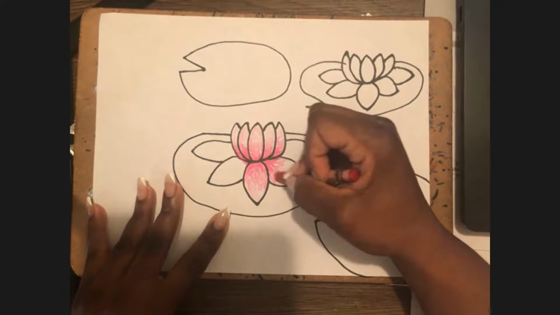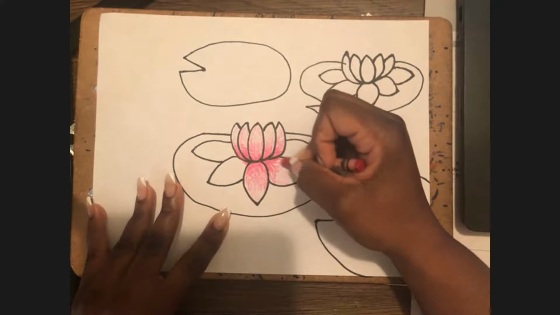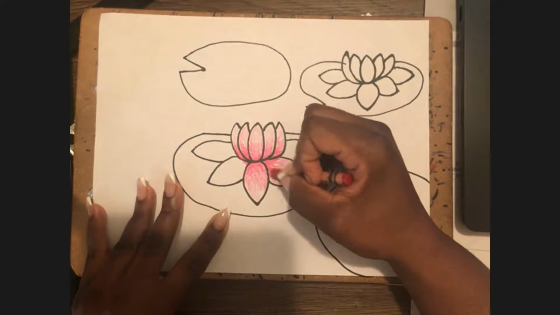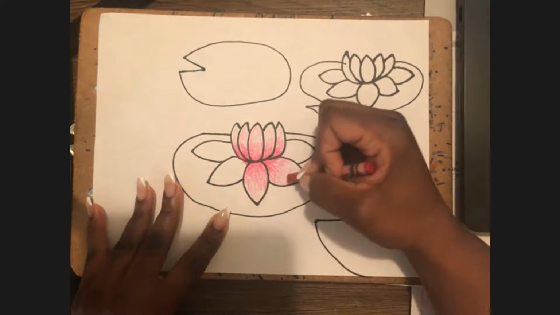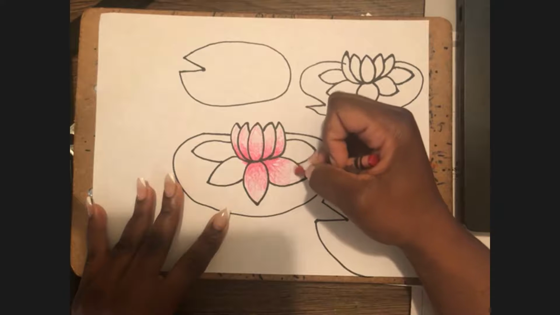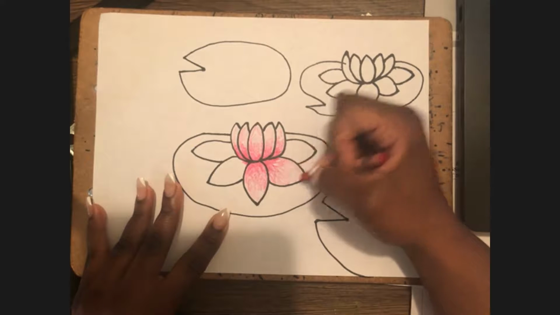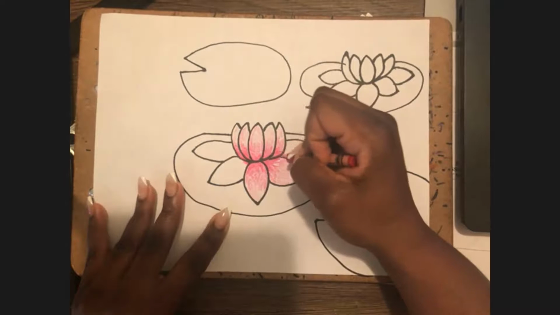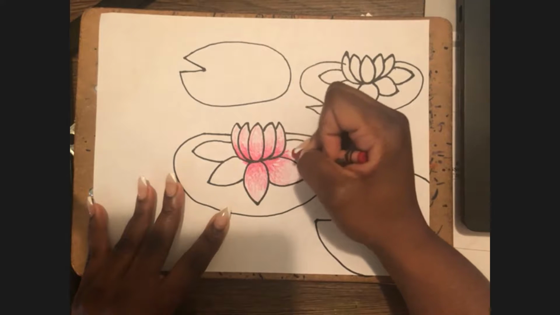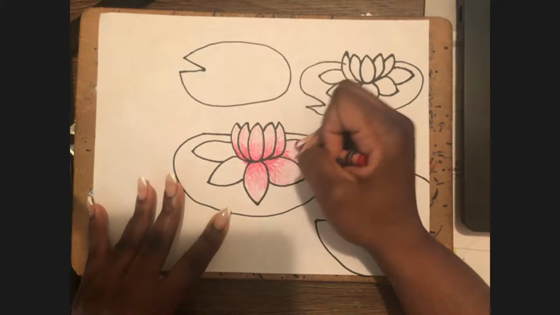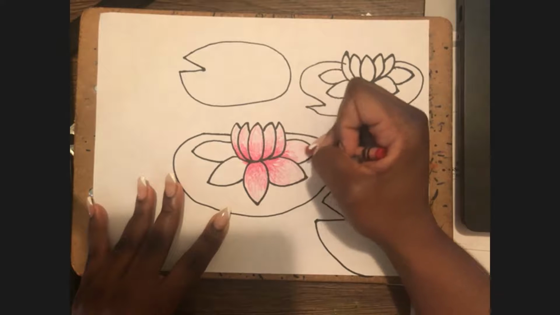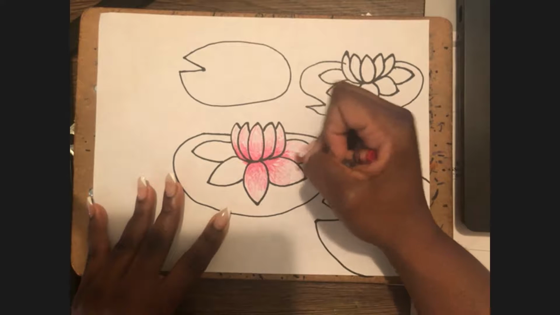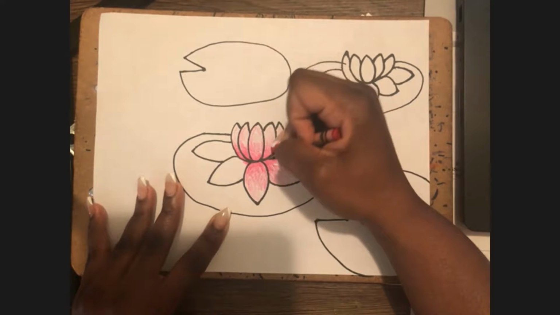And press a little bit lighter. Don't press so hard. Press light on the ground. And a little bit lighter, like you're barely touching the paper. Right? And then here's another one. Start a little darker and then go a little lighter. And a little lighter. You're barely touching the ground.